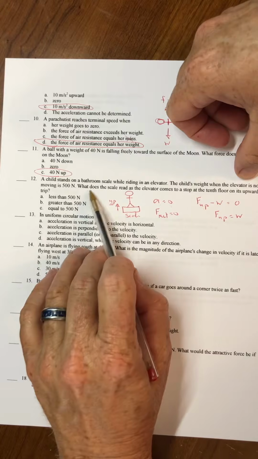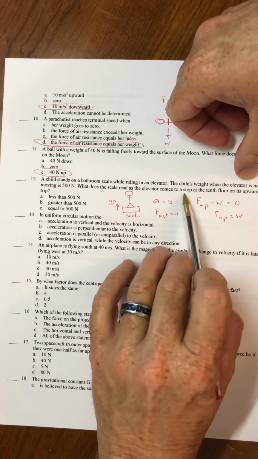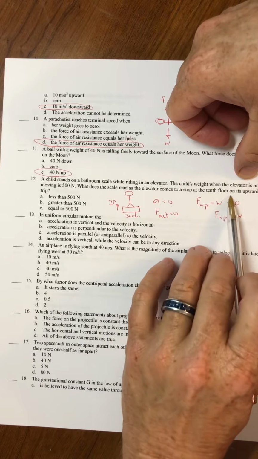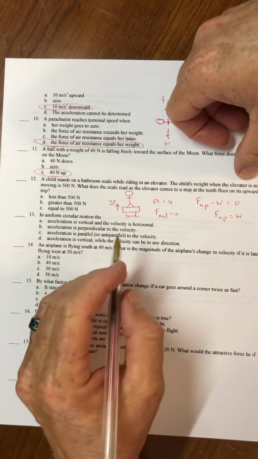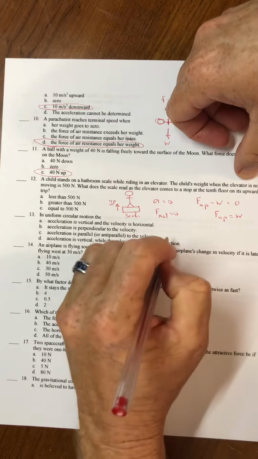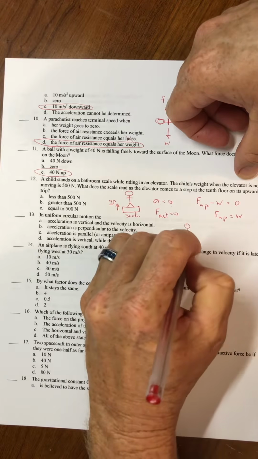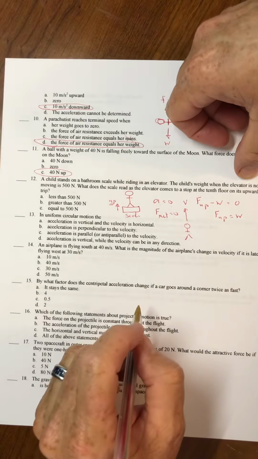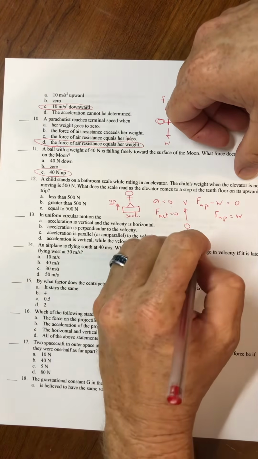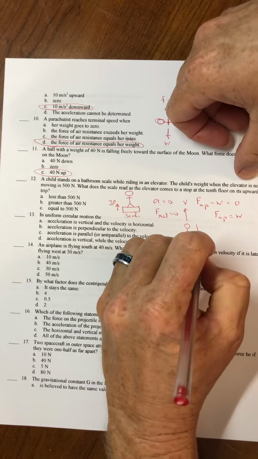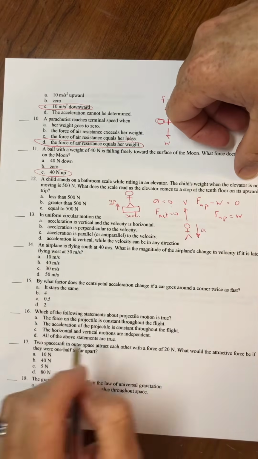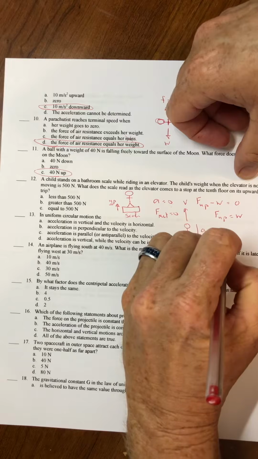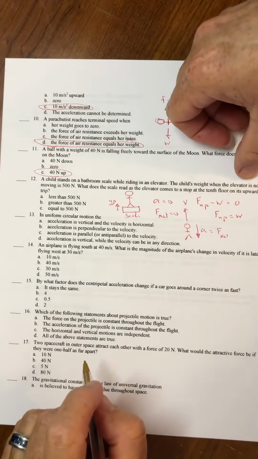Okay. What does the scale read as the elevator comes to a stop at the 10th floor on its upward trip? Okay, so it's important to know which way we're moving. We're moving upward, so I'll put a little V, we're moving upward. And we're coming to a stop. And so that means your acceleration is opposite to the direction you are moving, which is also the direction of the net force.